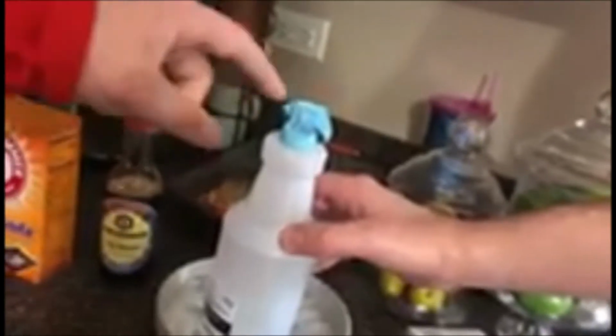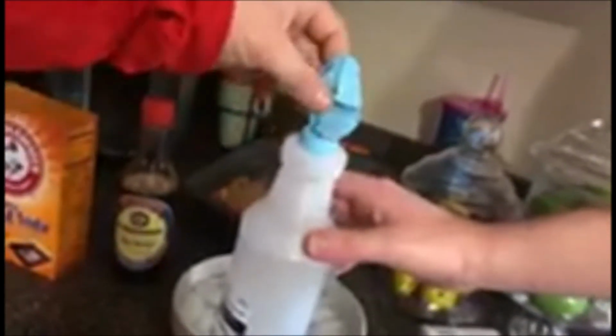The balloon will eventually start to get sucked into the container. This is because in Charles's Law, as temperature increases, volume increases, and vice versa. When temperature decreases, volume will decrease, and that's Charles's Law.